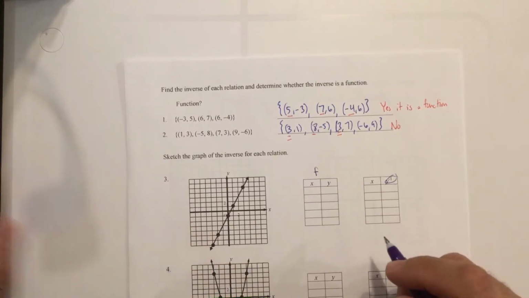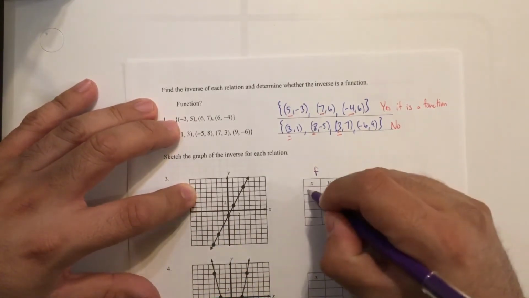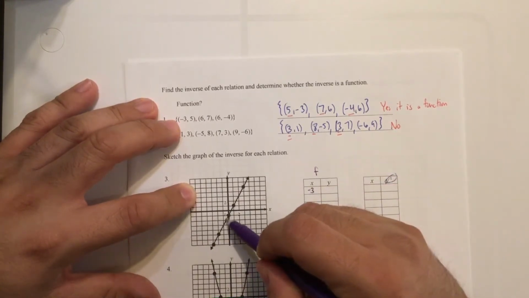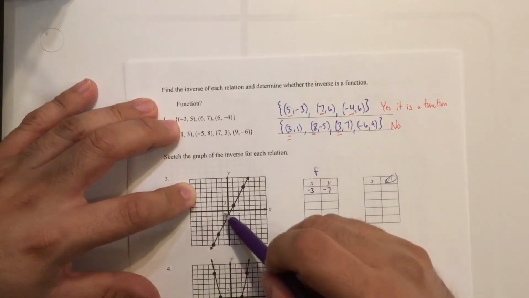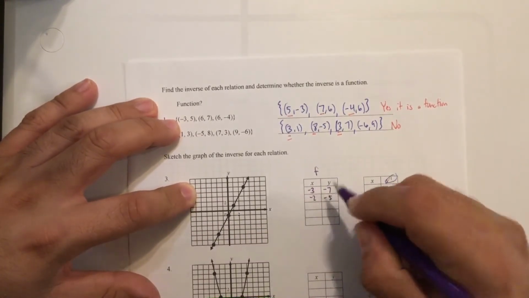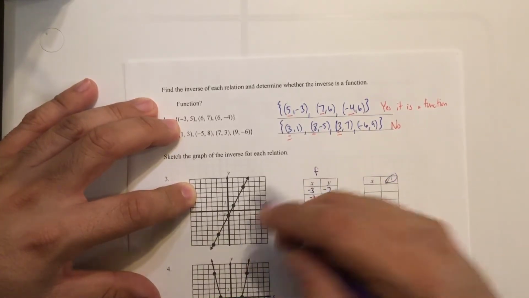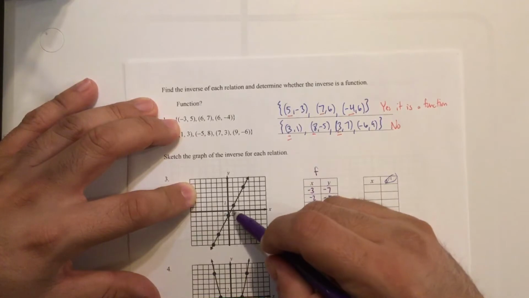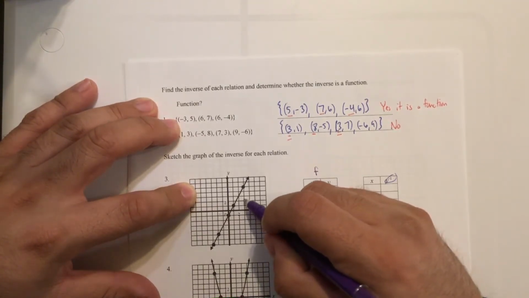But okay, so let's go into this. This dot right here is at -1, -2, -3. Then we have 1, 2, 3, 4, 5, 6, 7. So there's my first point. -2, -5, 0, -1, 1, 1. And then 1, 2, 3, and then 1, 2, 3, 4, 5.